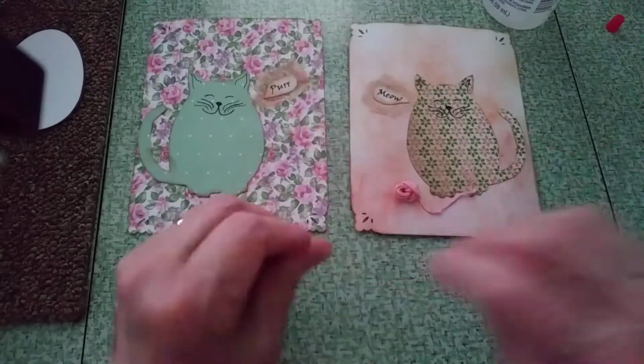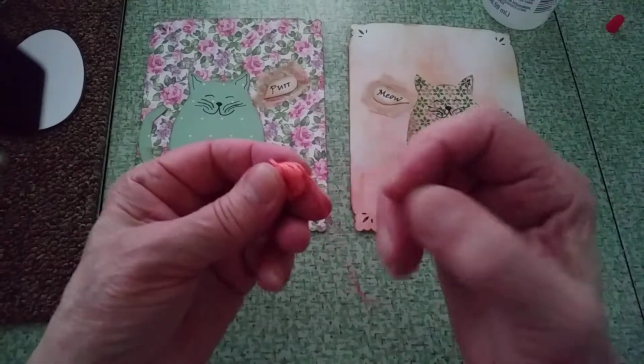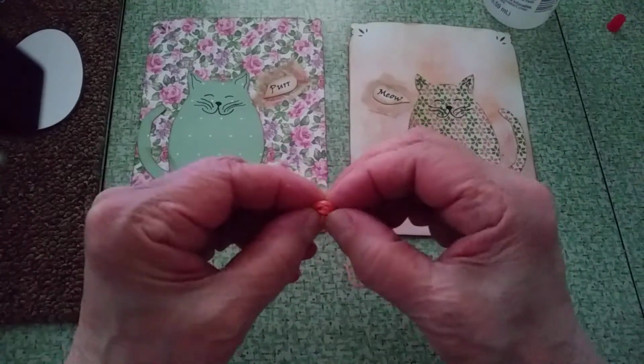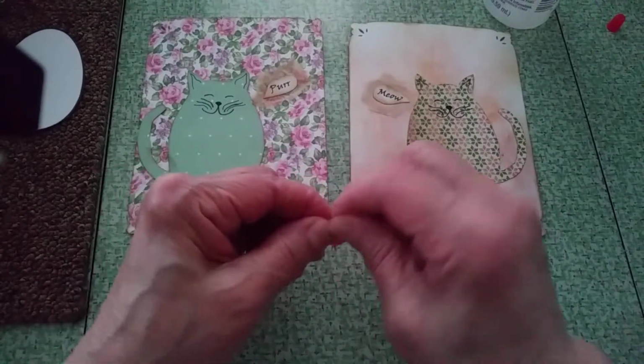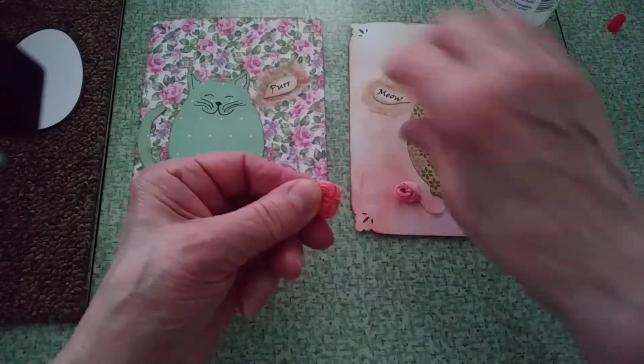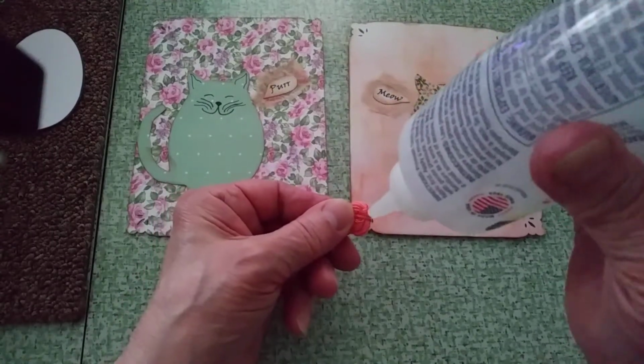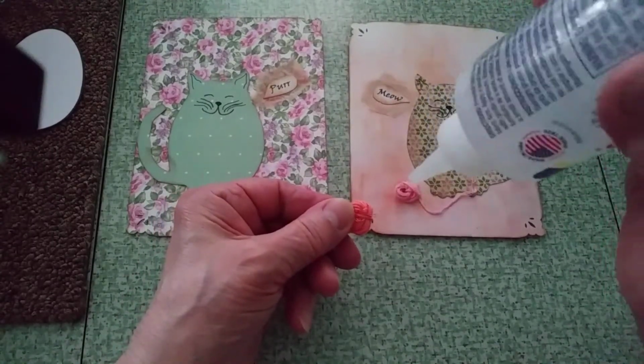Okay, and we'll get this one. Let's see what's going on here. Wrap it around one time. And stick some glue on there. Come on.